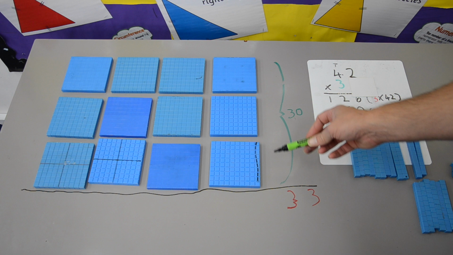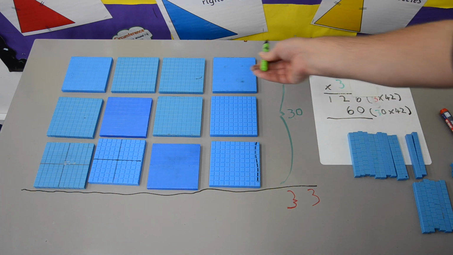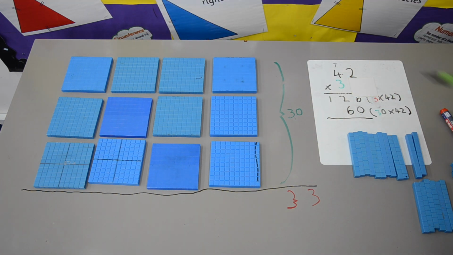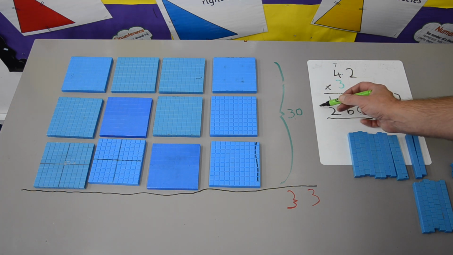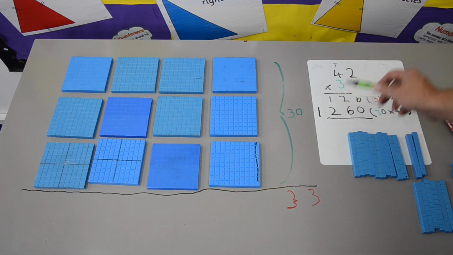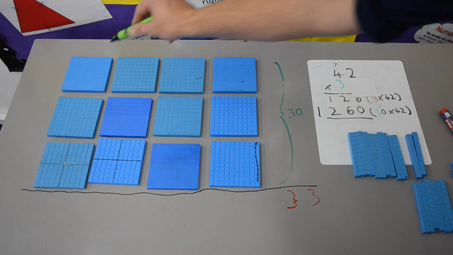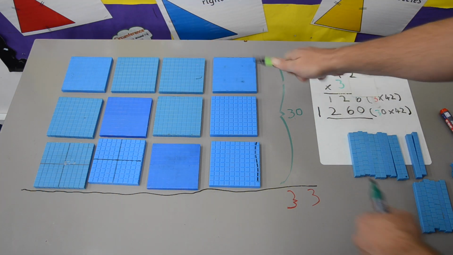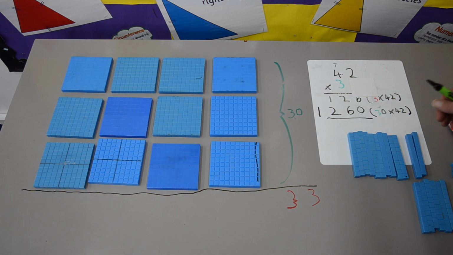Now, 3 lots of 10, 30, 3 times 4. Well, 3 times 4 is 12. Oh, you're telling me it's 1,200. I know that, I can see that. But it's easier if I think 3 times 4 because I'm writing in the hundreds now and I'm counting the hundreds. So how many hundreds have I got? You know, 12 hundreds. Am I finished?